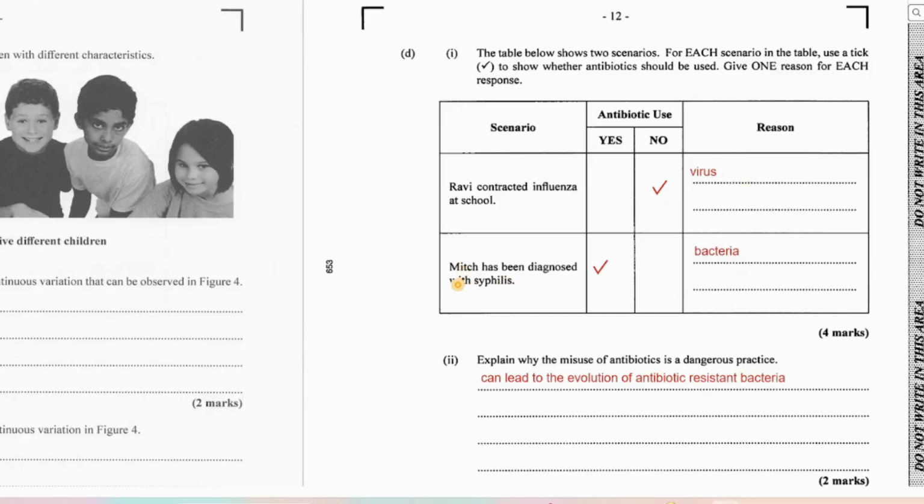Simple. And then the second scenario, Mitch has been diagnosed with syphilis. Could Mitch use antibiotics? Yes. Why can Mitch use antibiotics? Because syphilis is caused by a bacterium.